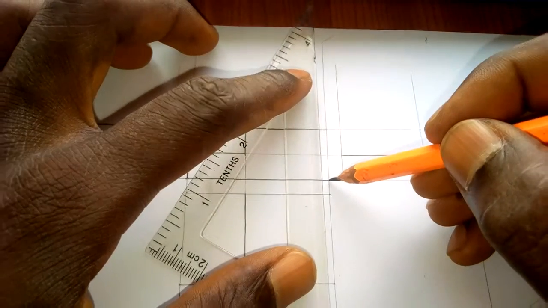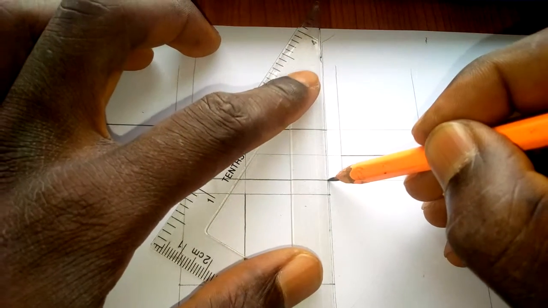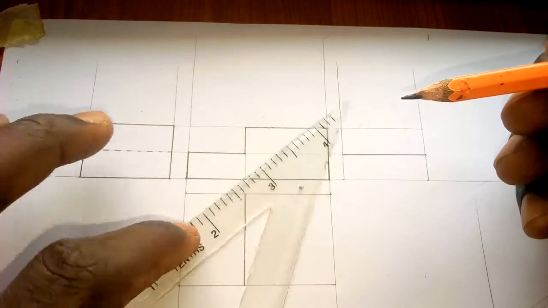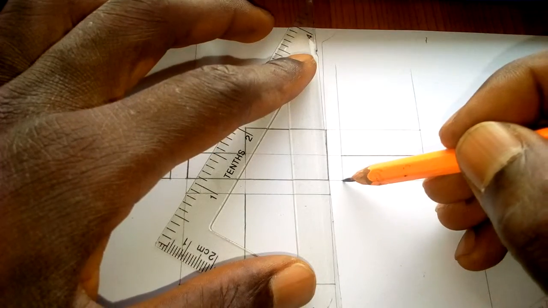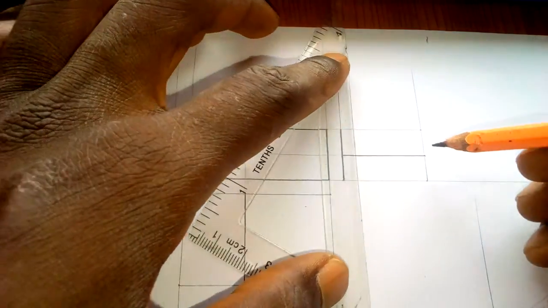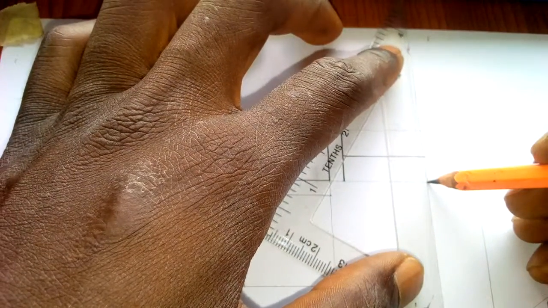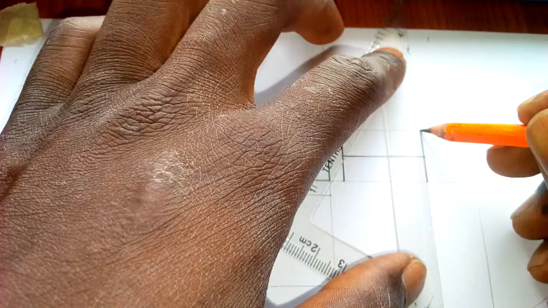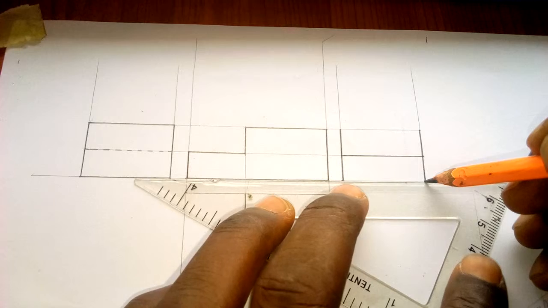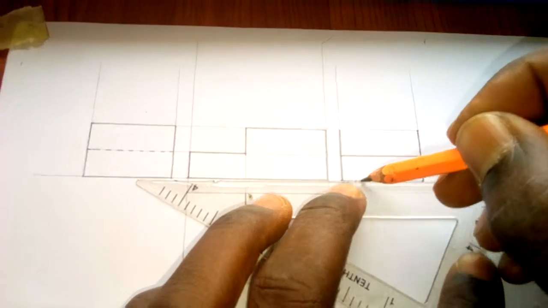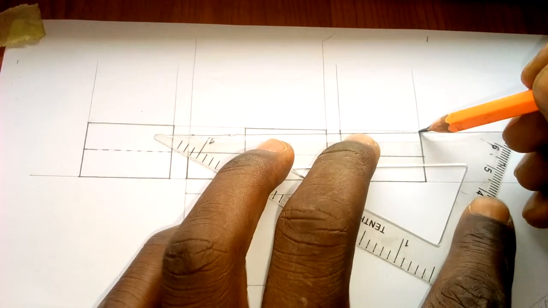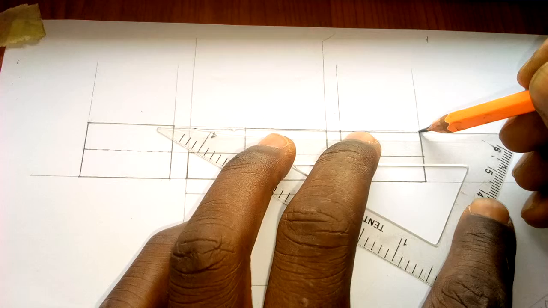This is our front. Now remember the second end. This is our second end.